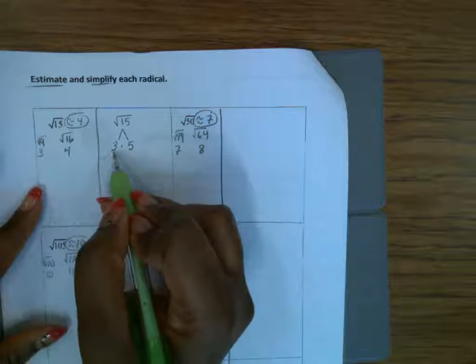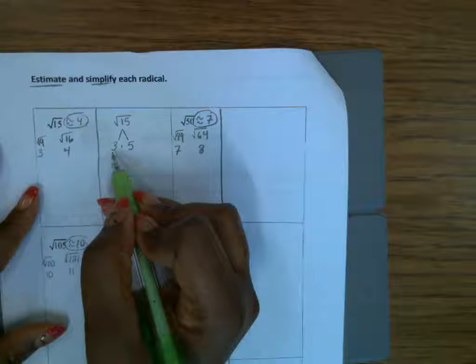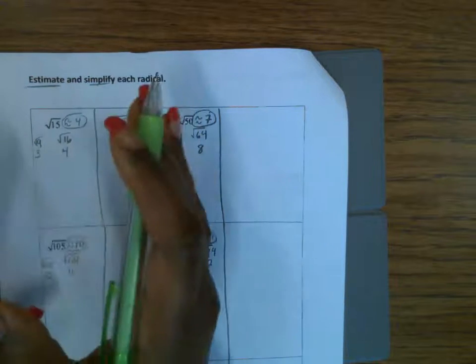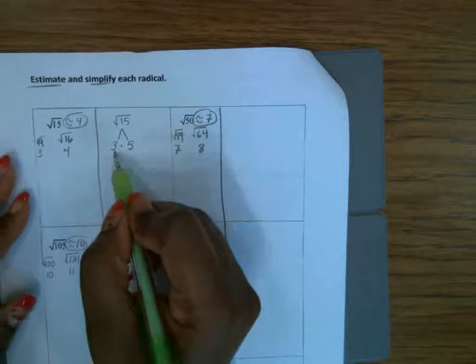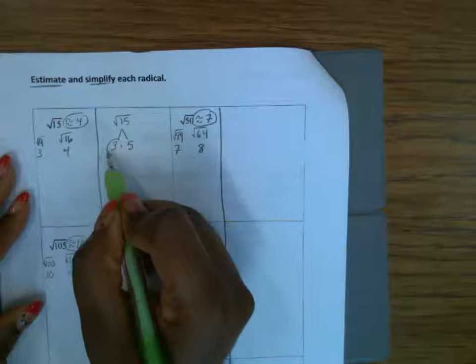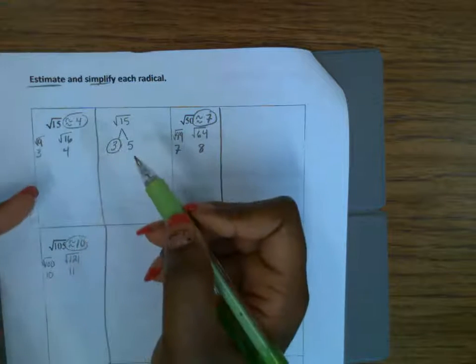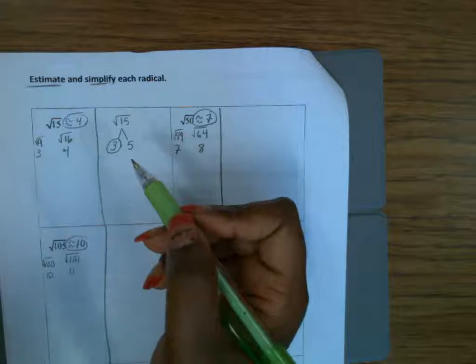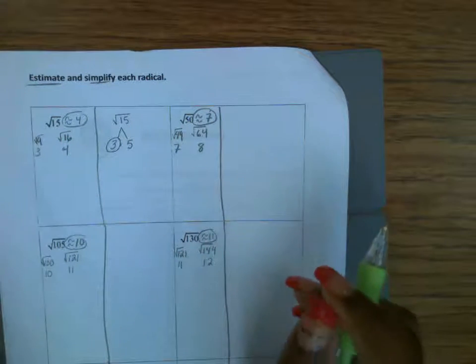Okay. Now we look at 3. What two numbers other than 1 will give us 3? There is no other number that we can use other than 1 and 3. So we circle this. This is prime. It only has 2 factors, 1 and itself. So it's already broken down. Can't break it down anymore.